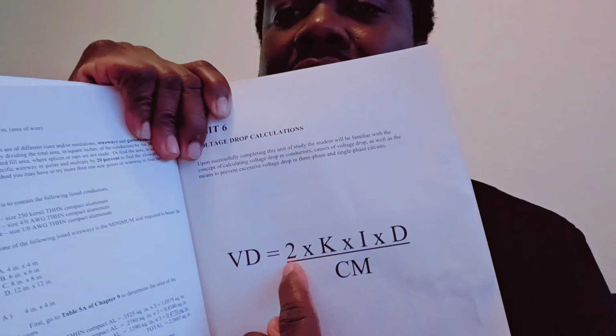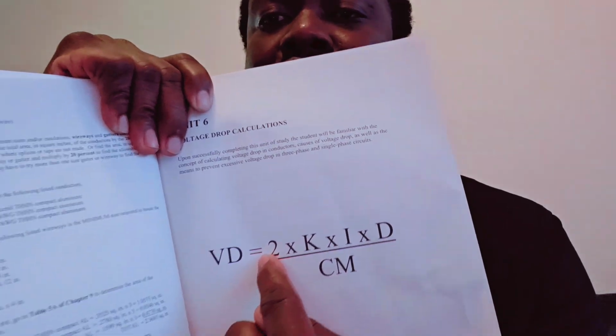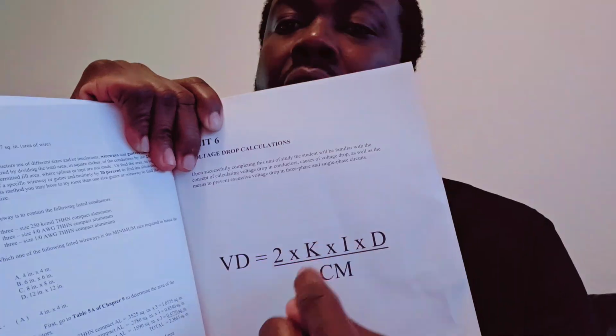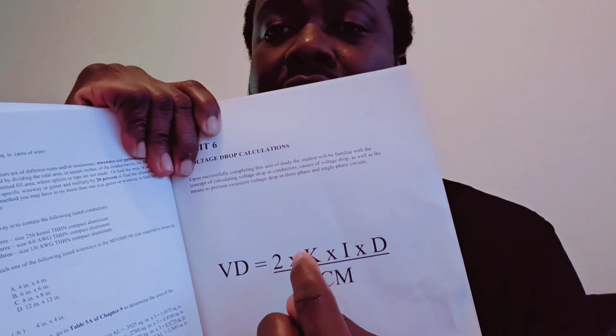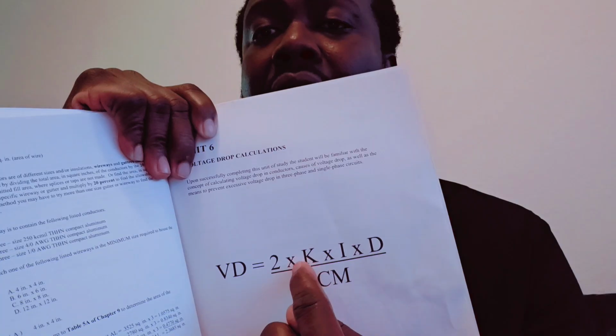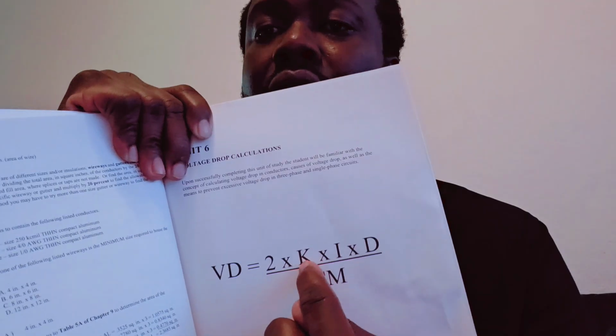What is this number right here? This is your general multiplying factor across the board. This K, which is the K factor, is another multiplier. The reason they don't put a number there is that commercial is a different number, and residential is a different number.